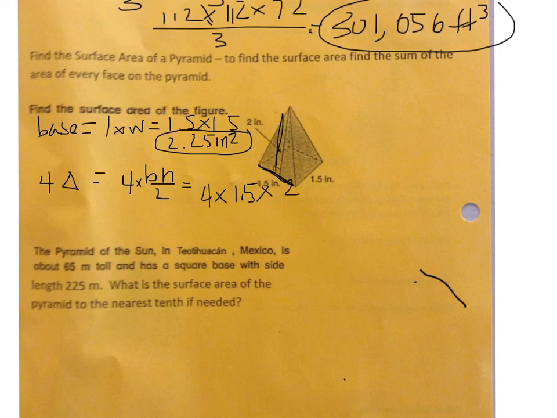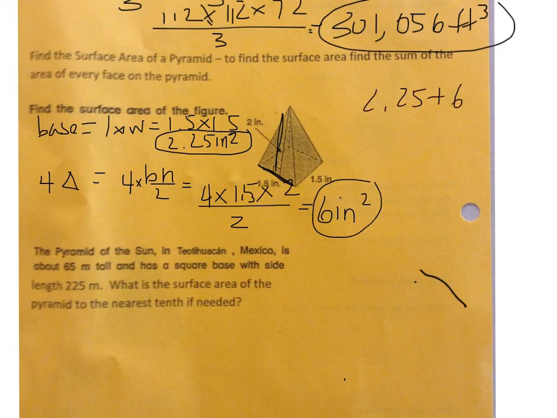You're going to do 4 times 1.5 times 2 divided by 2, and you end up with 6 inches squared. Now you take those two values, 2.25 plus 6, and that gives you your total area, which is 8.25 inches squared for the whole thing.